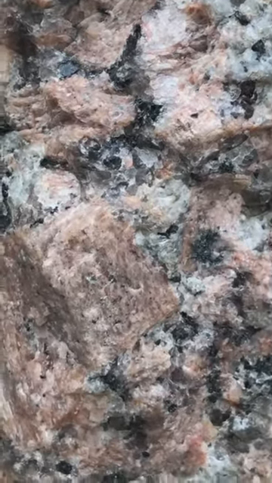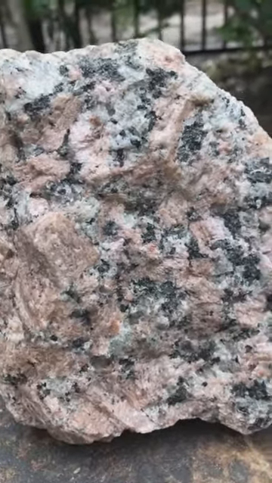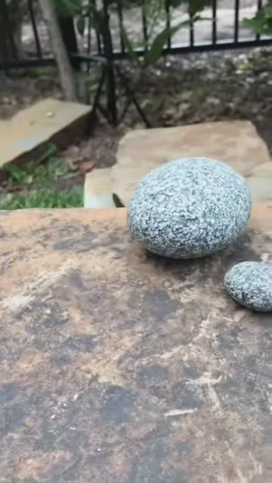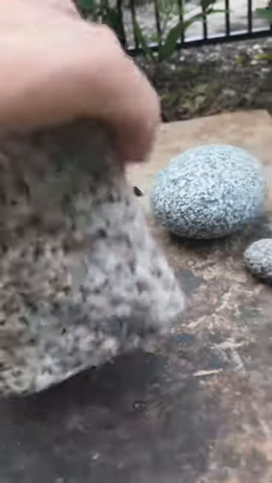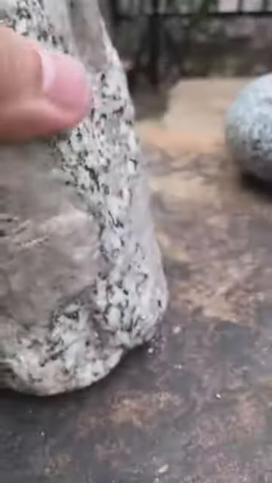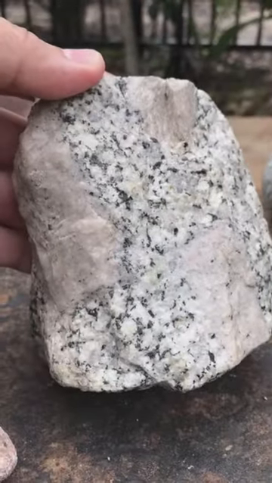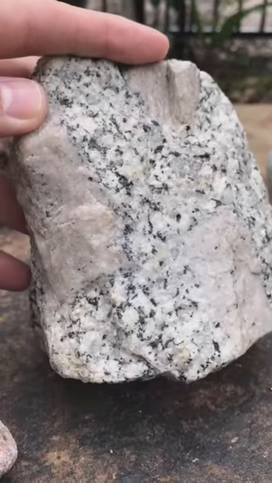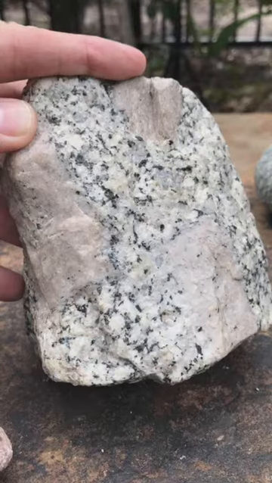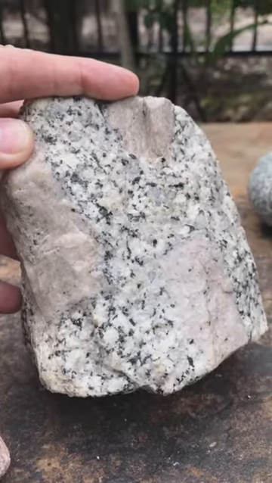But it's mostly coarse grained. You can see just about everything that you would need to see to identify it. So that's a coarse grained granite that has a lot of potassium feldspar. That's why it's pink. This one has much less. In fact, it may not have any, at least on this side. The other side is the one with those large potassium feldspar crystals. So there's these really big ones, but they're not mixed throughout the entire rock.